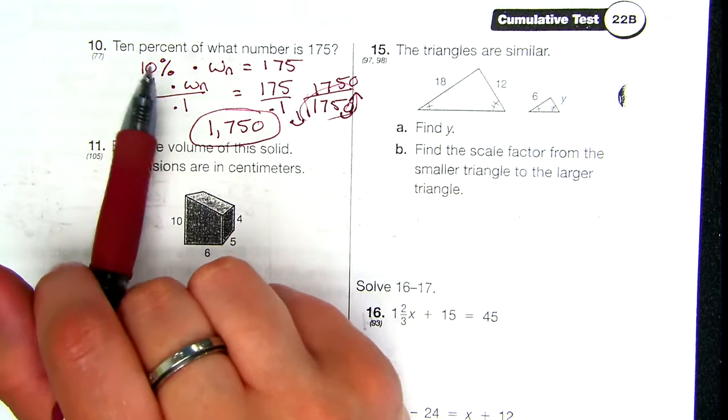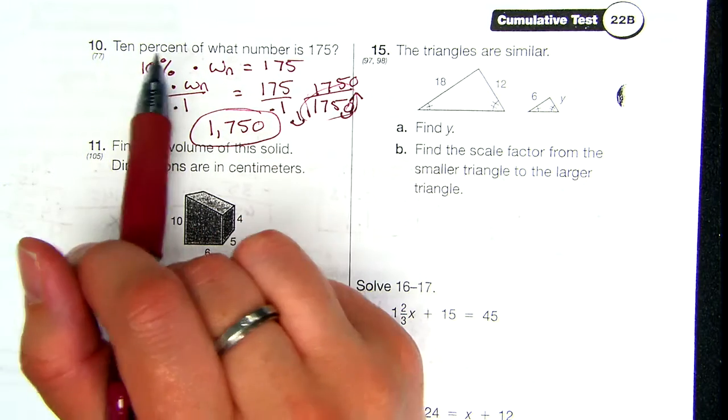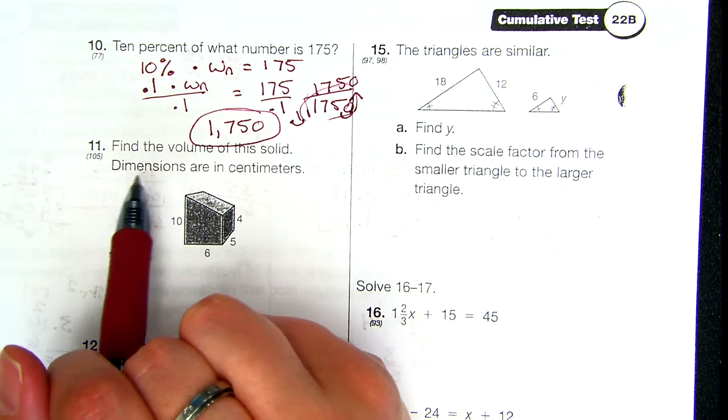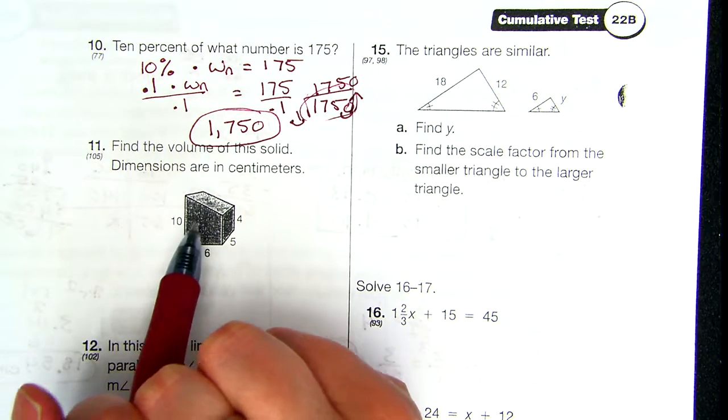Okay, you can also use logical reasoning to get from 10% to 100%. I need to multiply by 10. Multiply by 10.